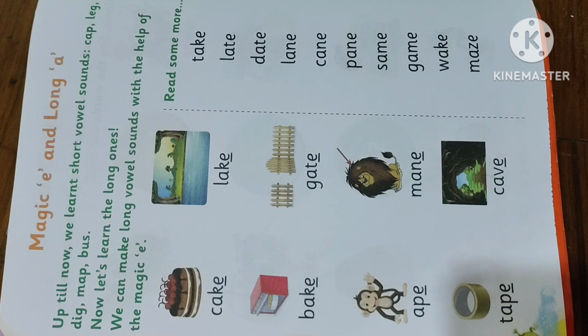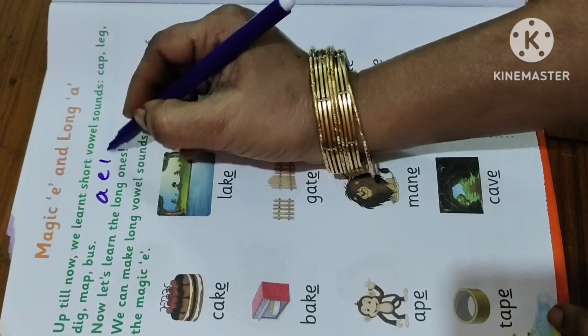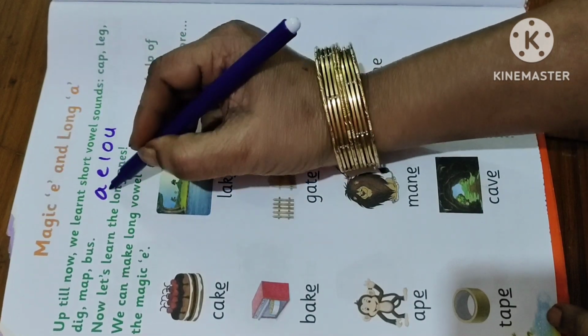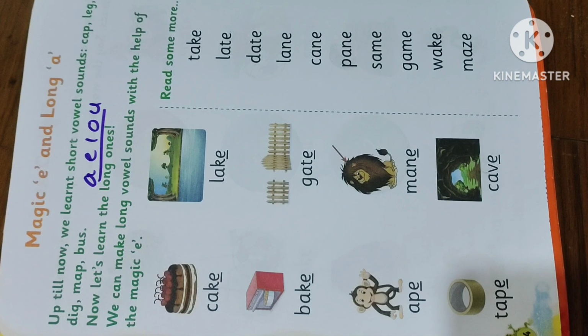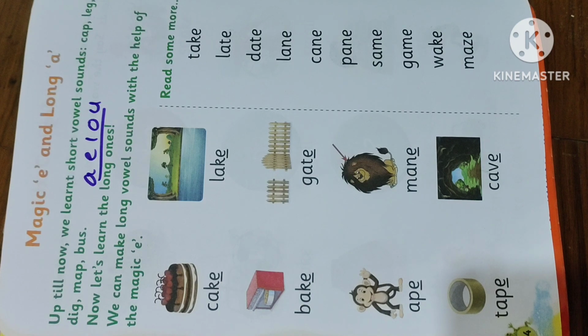Today let us learn magic E and long vowel sounds. These are known as long vowel sounds. As you all know, A, E, I, O, U are all vowel sounds. And in these vowel sounds we have short vowel sounds and long vowel sounds.